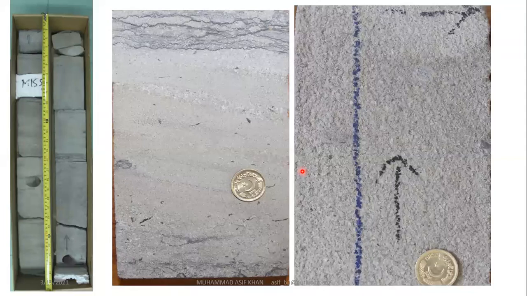On the left hand side, we just measured this core. It's about 75 centimeters, and they preserve all the cores in designated core boxes. So what can you see in the right hand side image?